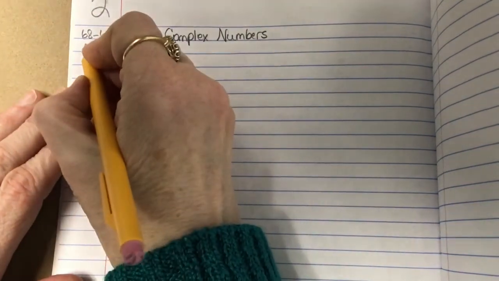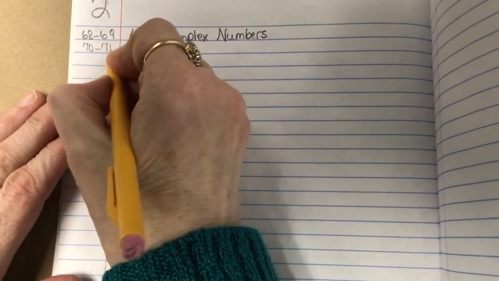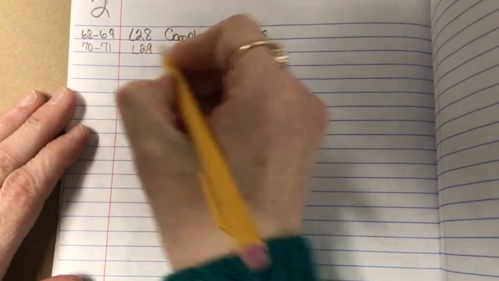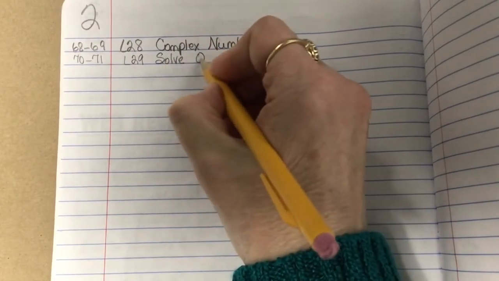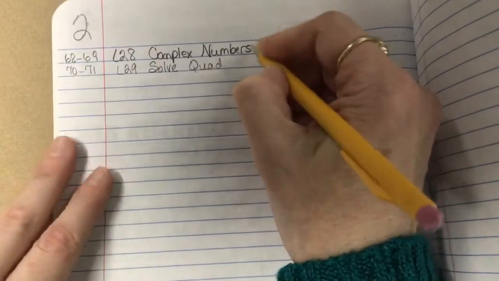Answers. So we've got 70, 71, and this is lesson 29, and this is solve quadratic equations, and I'm just going to abbreviate that.